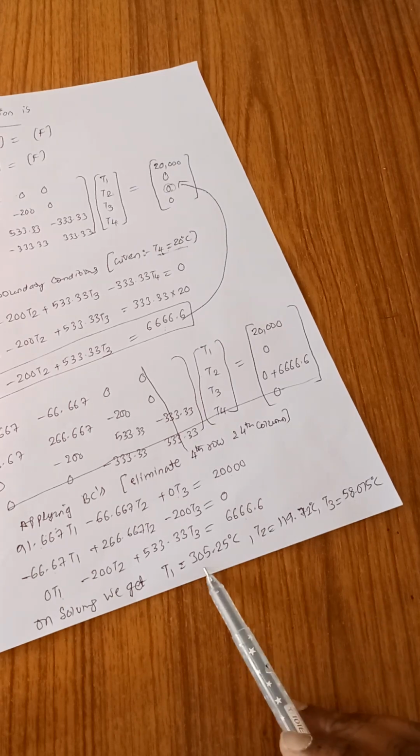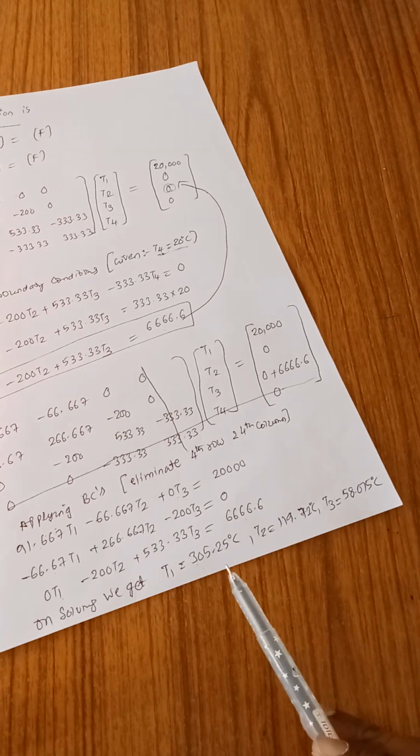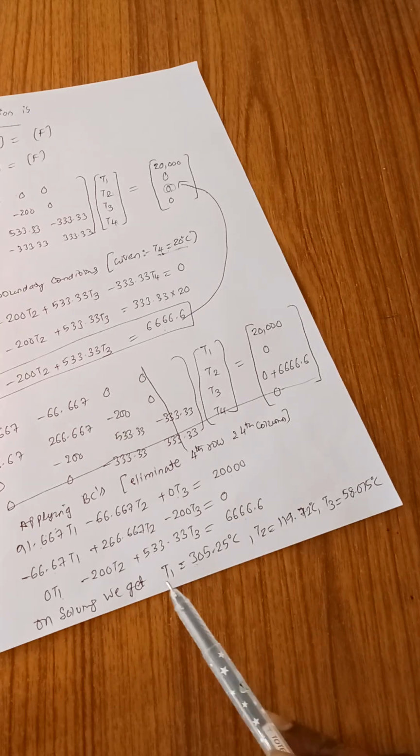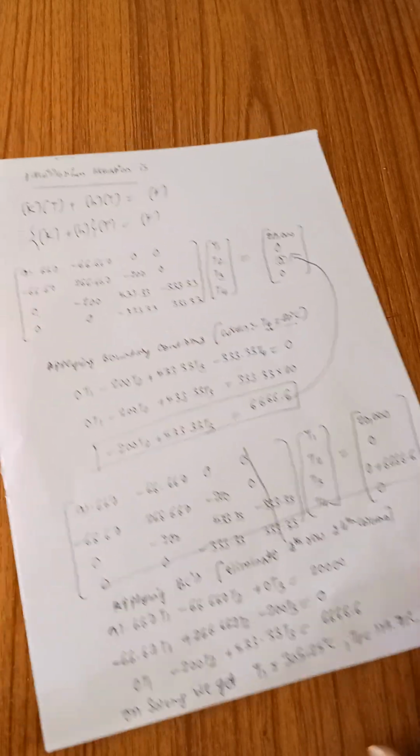So you can also see that the temperature is reducing from node 1 to node 4. That means you can assume that heat is flowing from a region of higher temperature to a region of lower temperature. Thus your problem is also correct.